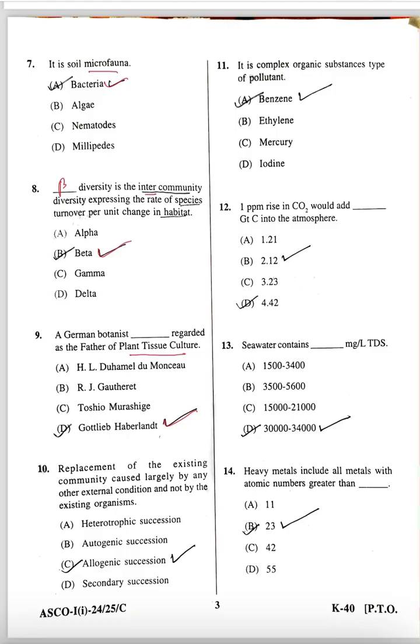Then next question: replacement of the existing community caused largely by an external condition and not by the existing organisms. That means it depends upon the external conditions, so it will be allogenic succession. Then next, a complex organic substance: out of these, the complex organic will be benzene, and this benzene is a major pollutant. Then 1 ppm rise in carbon dioxide would add how much gigaton of carbon into the atmosphere? The answer will be 2.13.